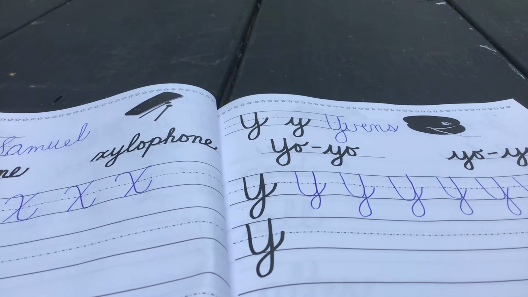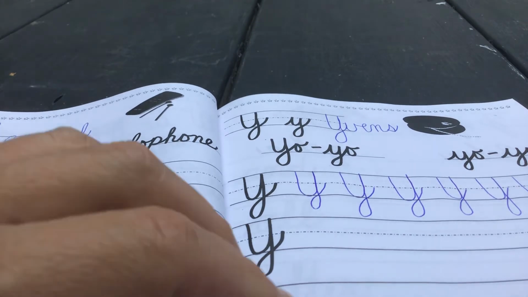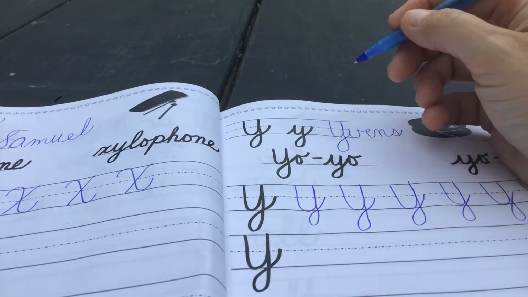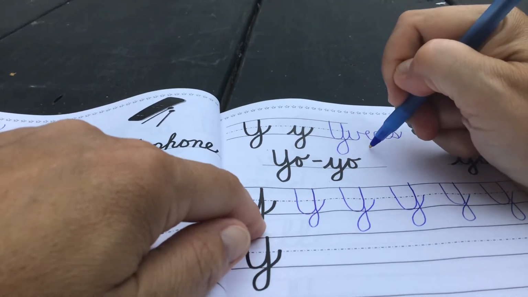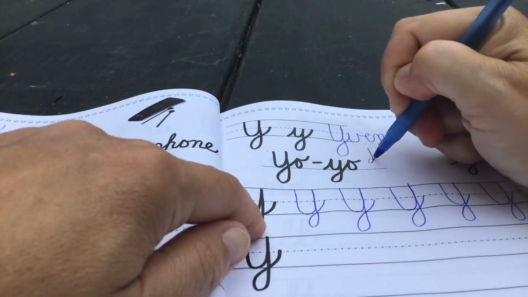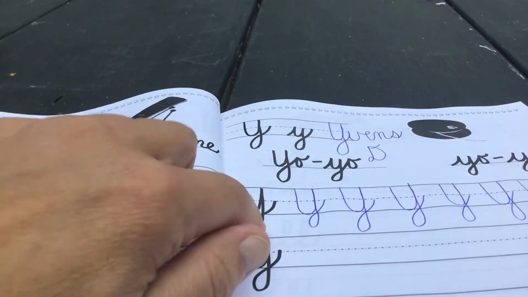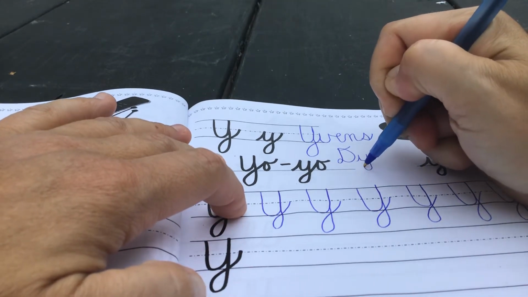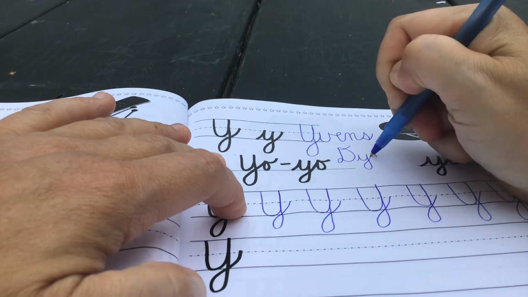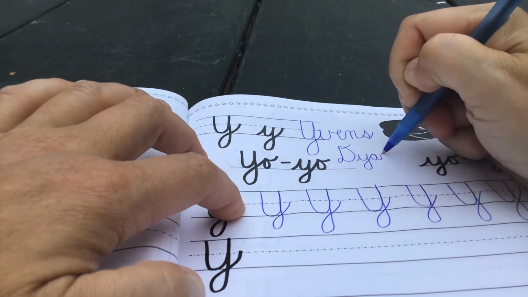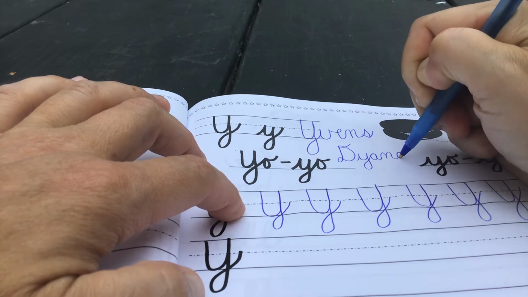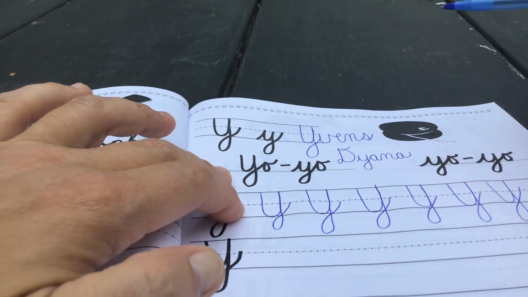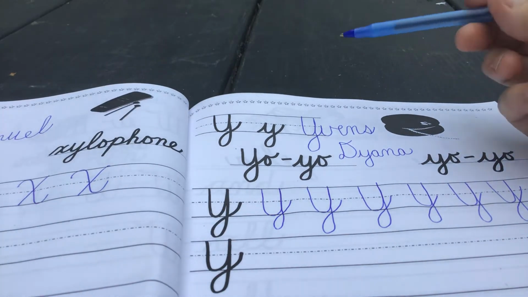Diana M and Diana G both have Y's in their names. Let's try their names. Okay, so we'll try Diana G first. And Diana G is capital letter D. And now she has a Y, so I'm going to start on the bottom, up, loop, D-Y. A is her next letter. Then she has an N. Then she has another A. That's Diana G.